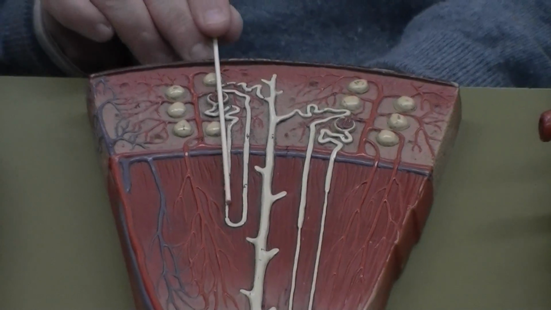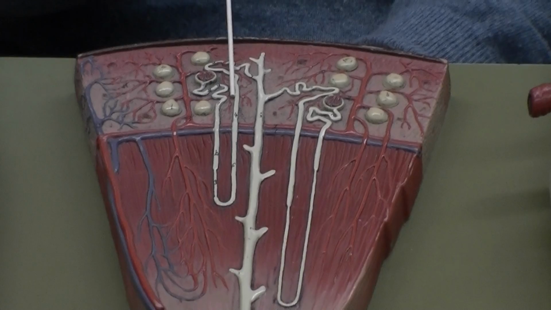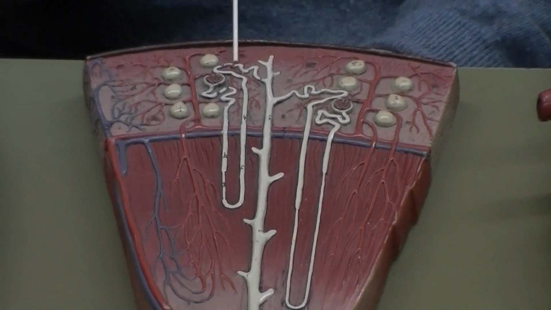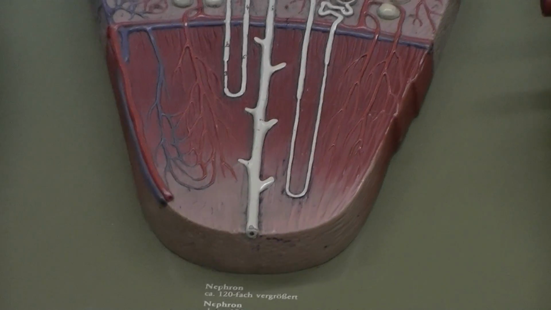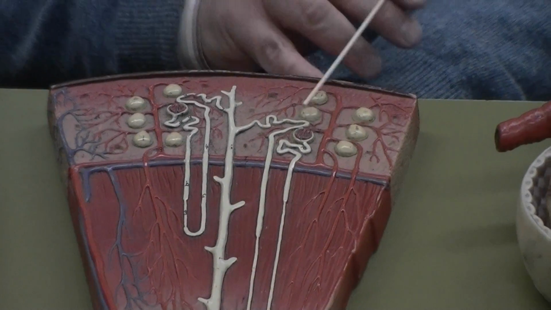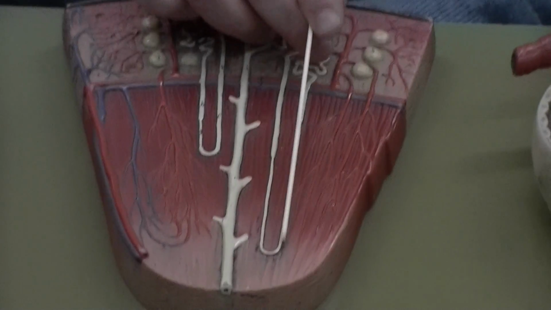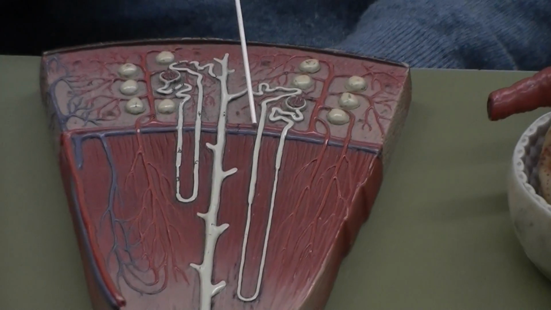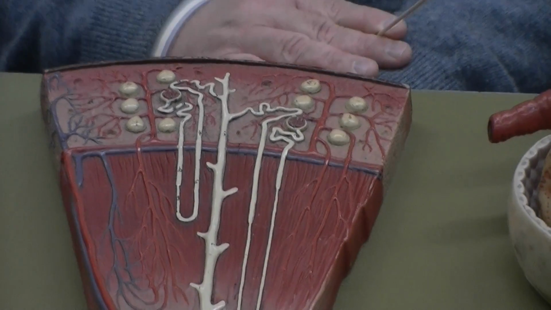Down into the descending limb of the loop of Henle, the actual loop, ascending limb of the loop of Henle, the distal tubules, collecting ducts, papillary duct. Now on this it's the same. Just follow it through. Proximal tubules, descending limb, ascending limb of the loop of Henle, the distal tubules, collecting ducts.